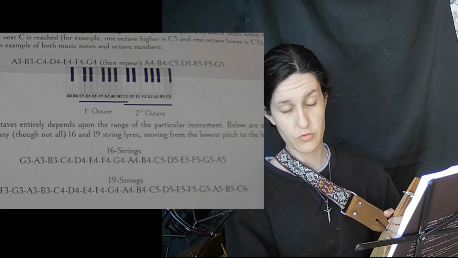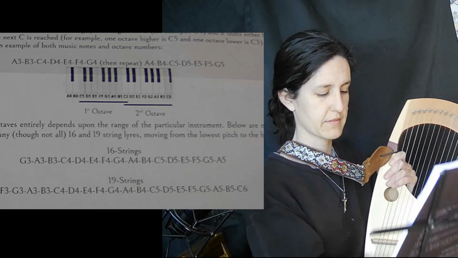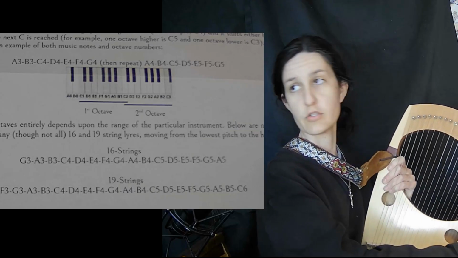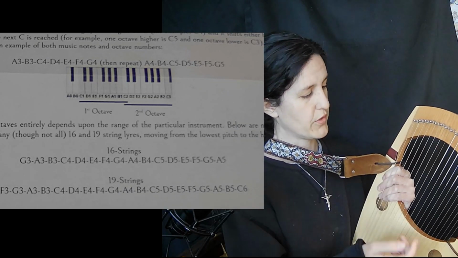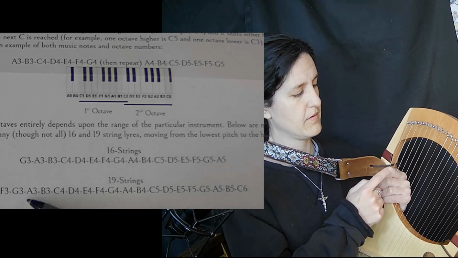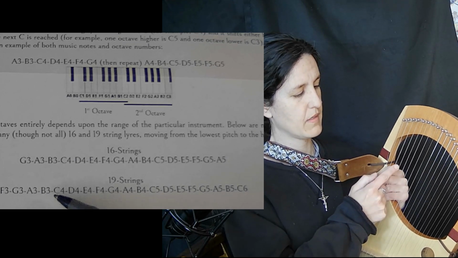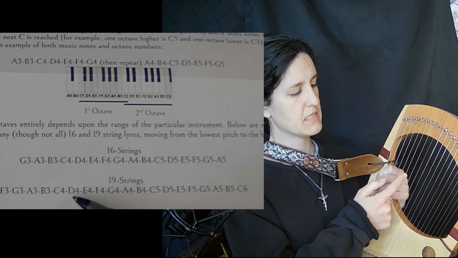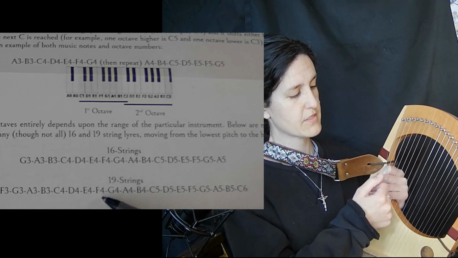The same is true with the lyre. On my lyre, just as on yours, depending on how many strings you've got, we start over. So I've got F, G, A, B, C, D, E, F. So we're back to F again.